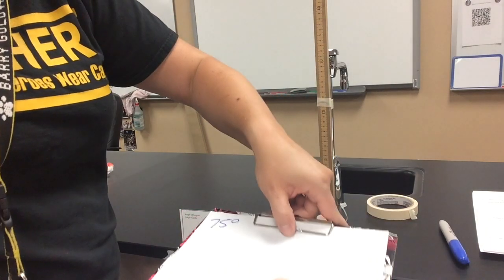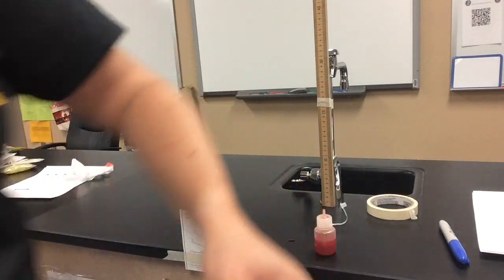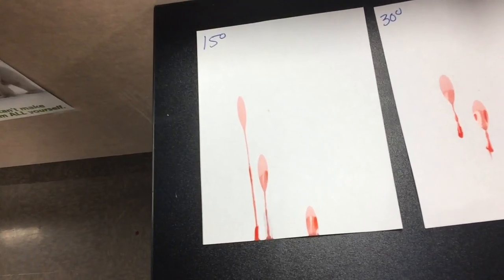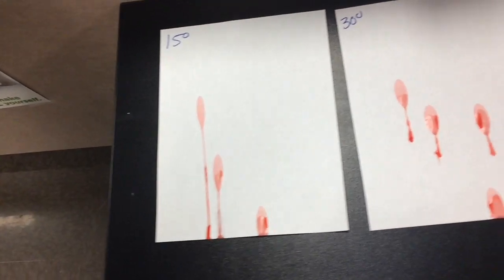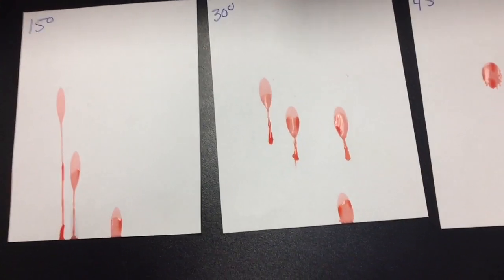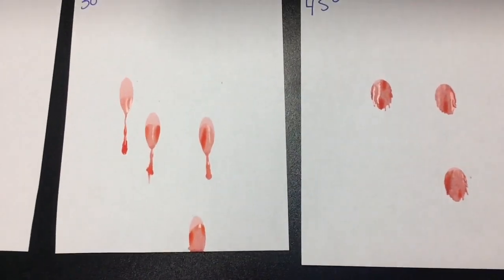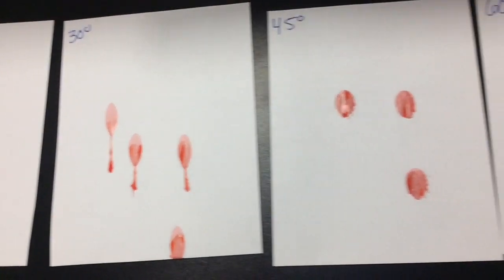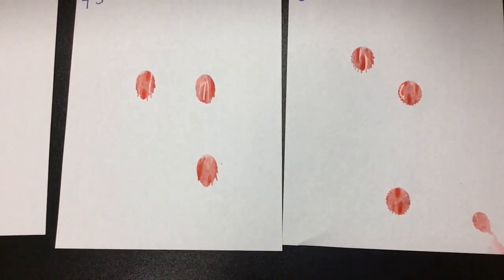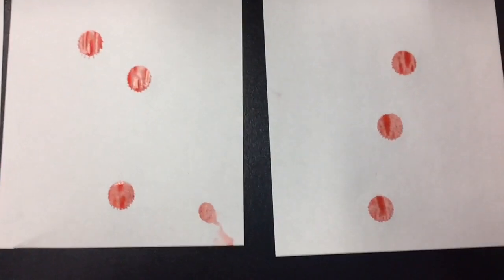So I'm going to let you take a look at all of them one more time. 15-degree drops. This is my 30-degree drops. My 45-degree drops. My 60-degree drops. And then my 75-degree drops.